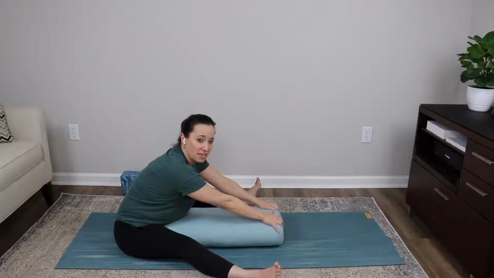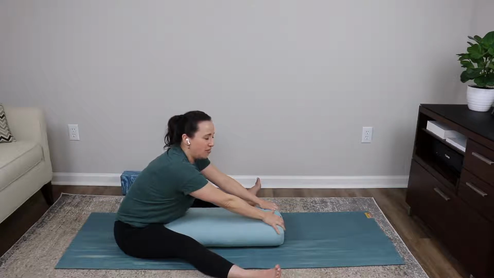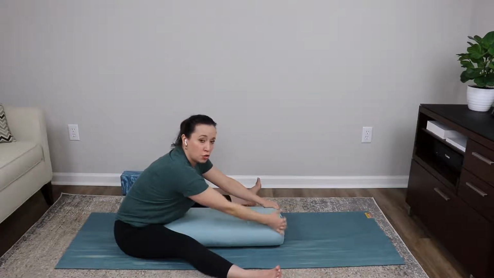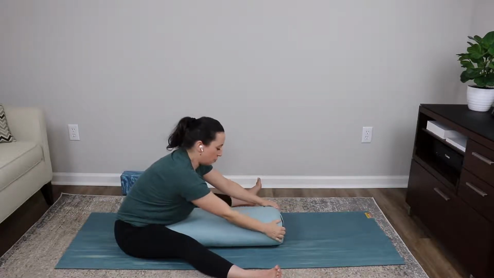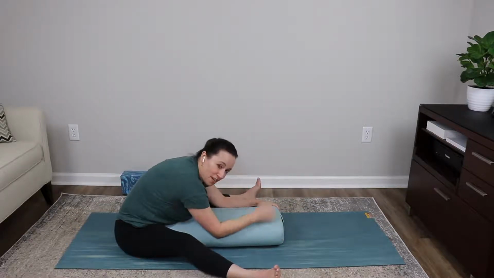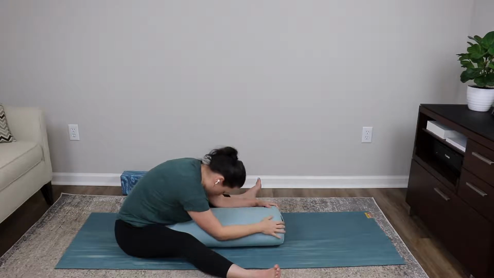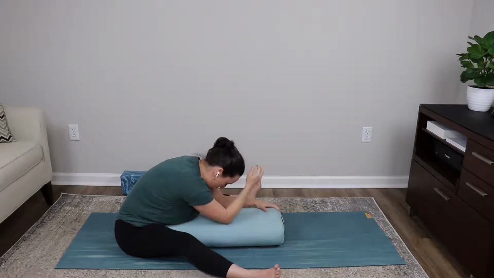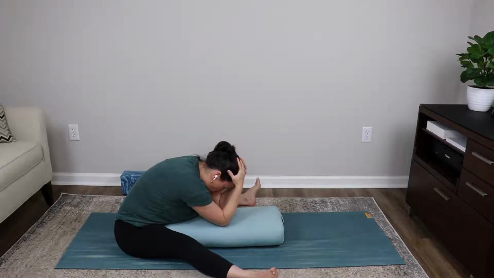So with your hands reaching forward for the front of the bolster, give yourself a nice deep inhale. And then as you exhale, use your biceps and pull yourself down towards that bolster. I do not expect most of us to get the crown of our head to the bolster, but go as far as you can. Drop your elbows on your bolster, rest your hands and your head together. Let your tailbone settle back.